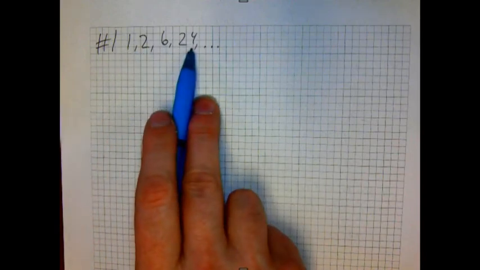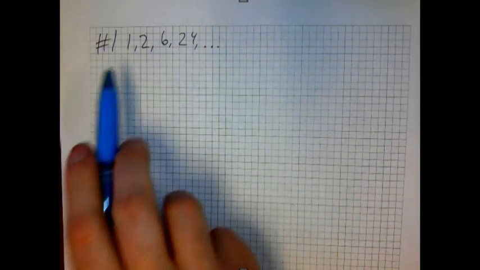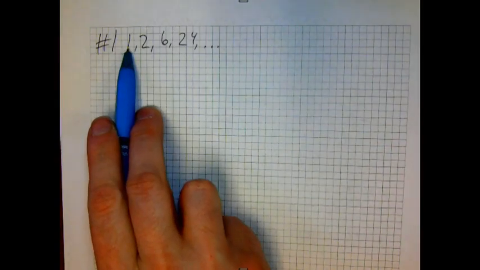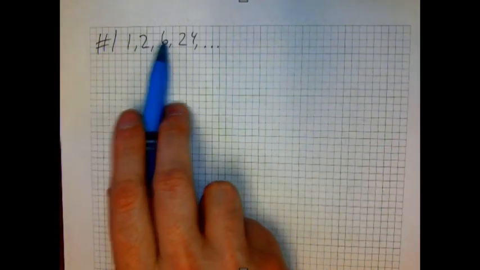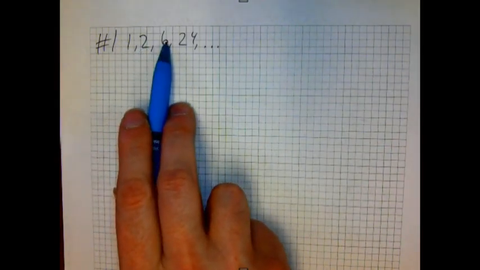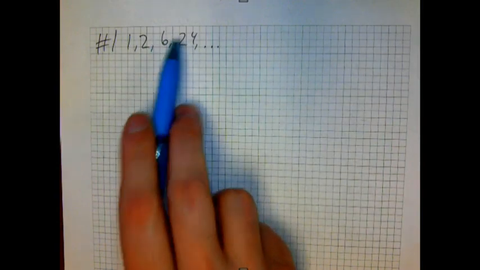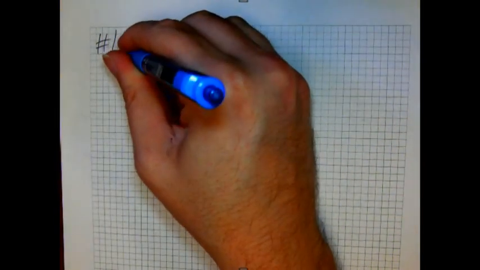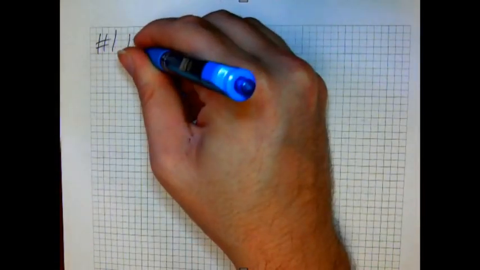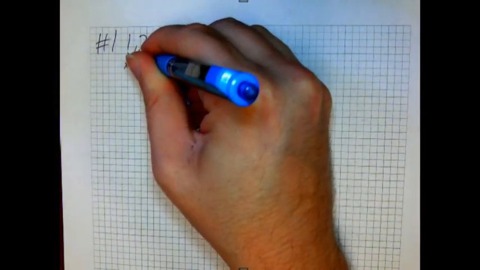Another way we can grow numbers is by multiplying, so let's see what they might be doing there. Here we're multiplying times 2. 2 to 6 would be multiplying times 3. 6 to 24 would be multiplying times 4. So that seems like a definite pattern, right? It's growing by 1 each time. This is times 2. This is times 3.